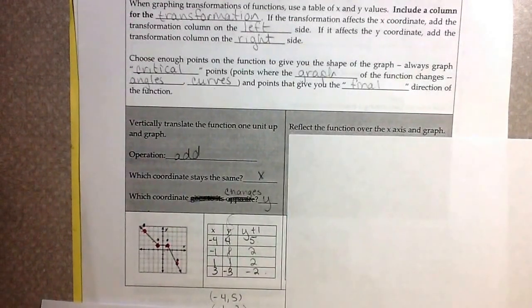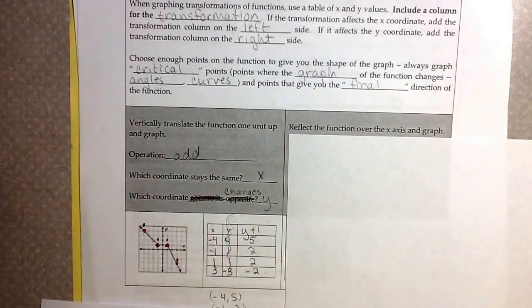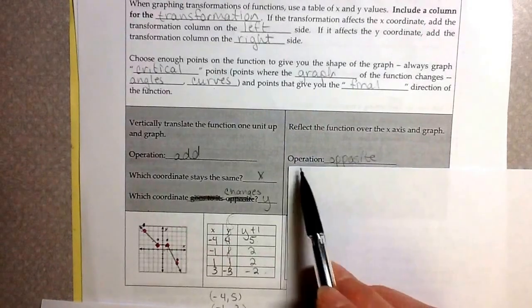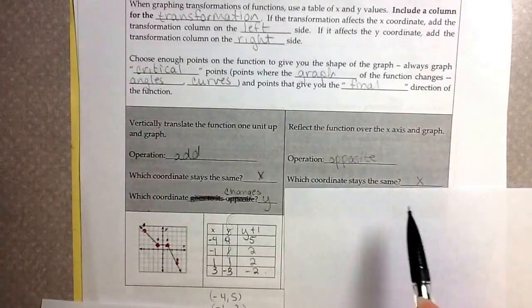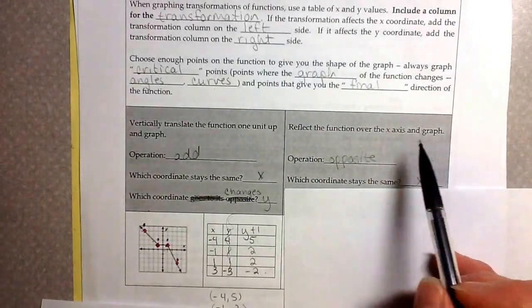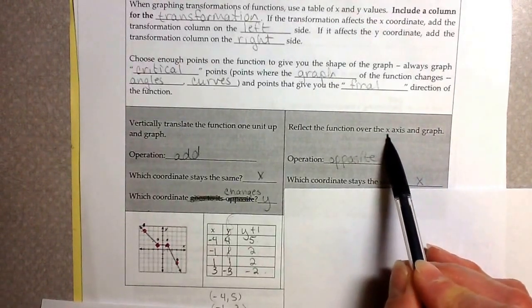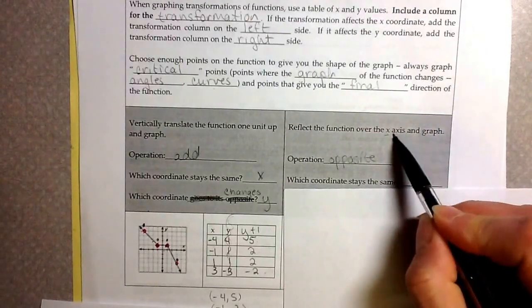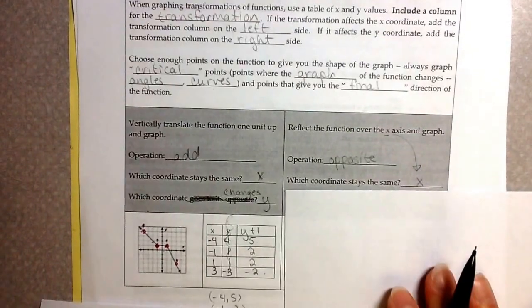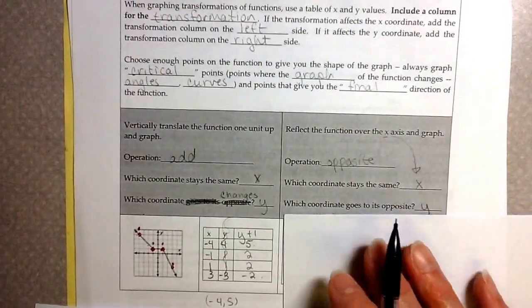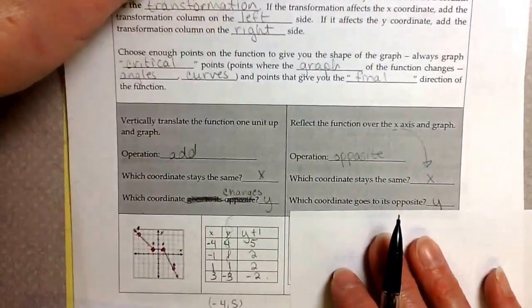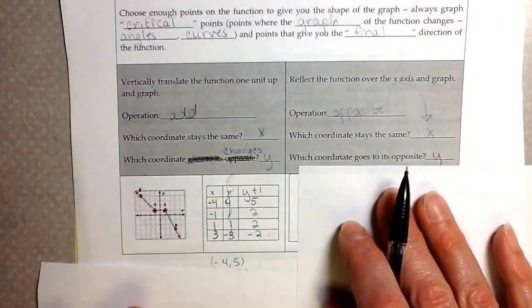Okay, now we're going to reflect the function over the x-axis and graph it. Okay, the operation we're going to take is the opposite. And because we're reflecting across the x-axis, x stays the same. So x-axis, x stays the same. And the y is going to go to the opposite. All right, so we're reflecting across the x-axis.